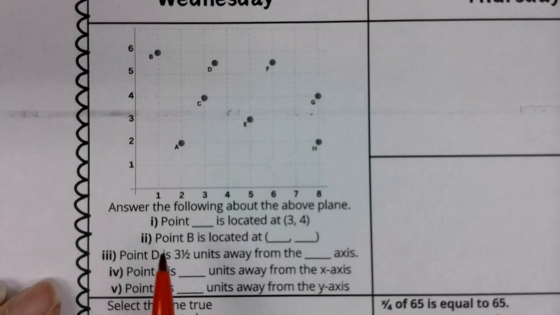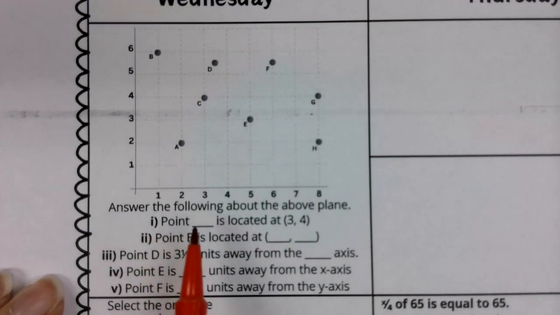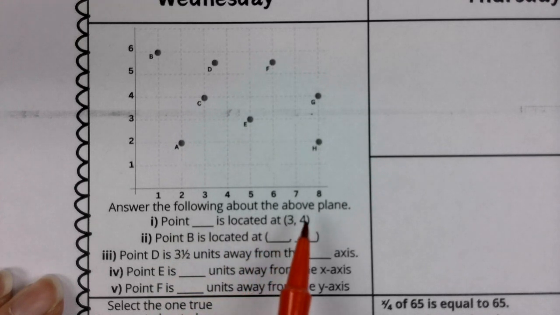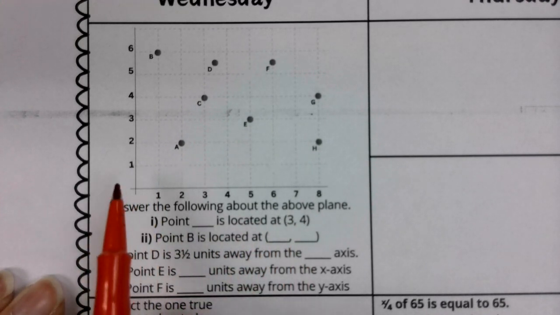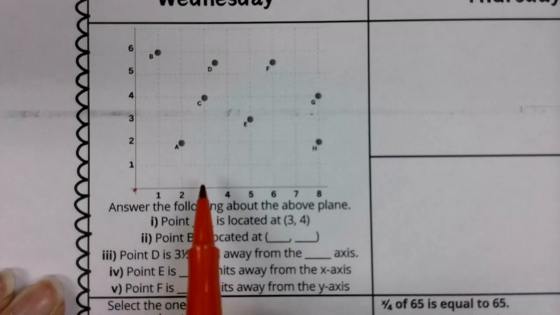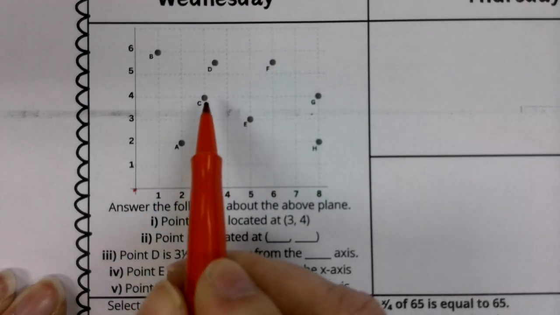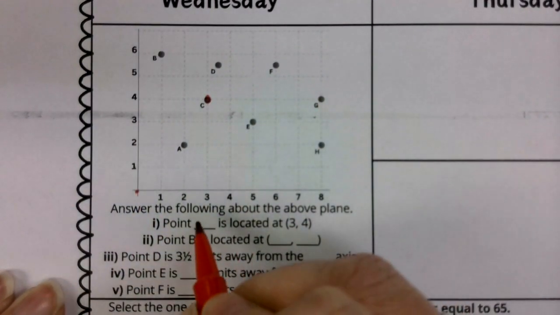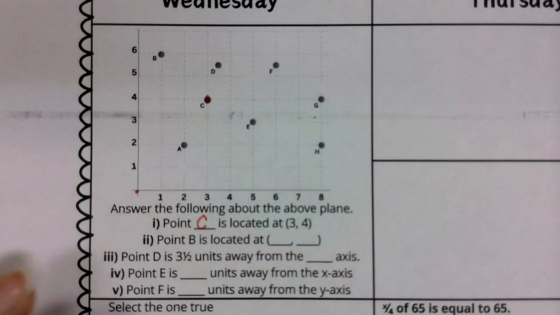So let's get started. I says point what is located at 3, comma 4. So I am going to start at the origin. All movement starts here at the origin. My x is 3, so I'm going to go over 3. My y is 4, so I'm going to go up 4. And take a look. I am seated right here at point C. So that is it for I.